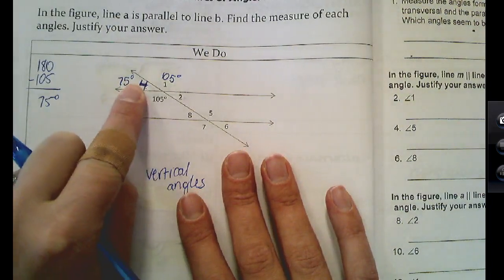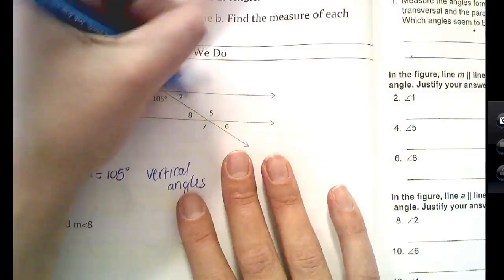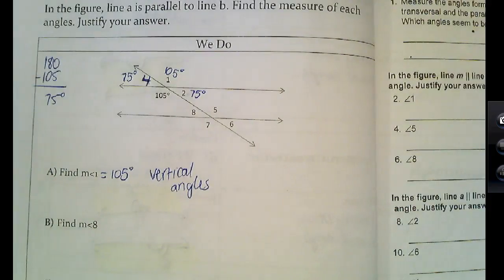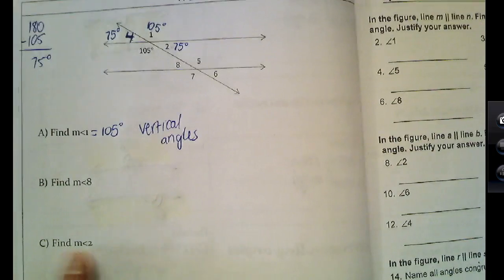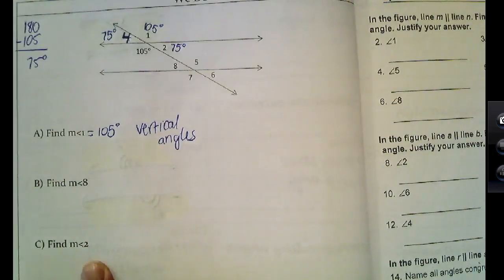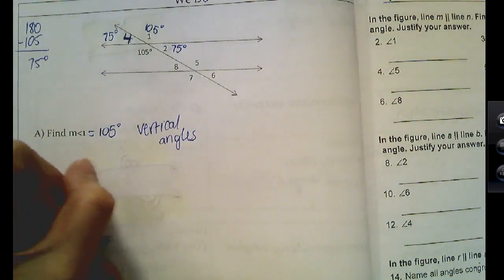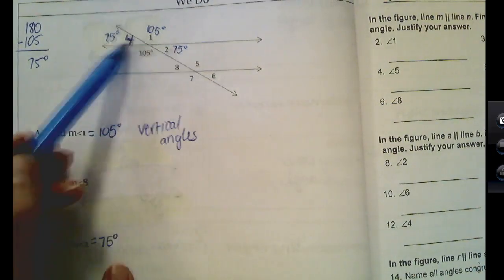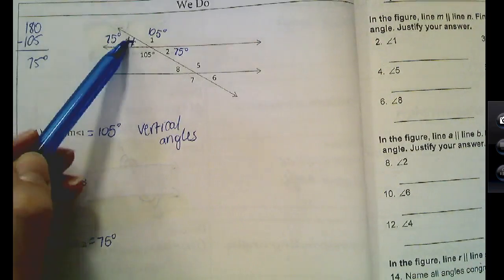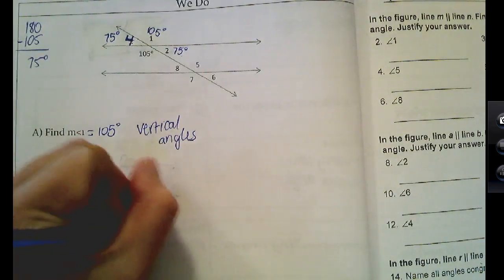And same with angle 2. Very good. Why? They're vertical angles. Angle 2 is also 75 degrees because those are vertical angles. So if we go down to letter C, it wants the measure of angle 2. We're going to say it's 75 degrees. And then our explanation again is going to be that those are vertical angles, because angle 4 and angle 2 are vertical angles.